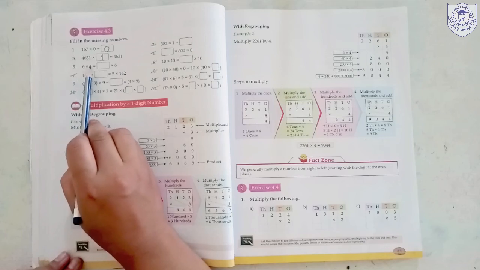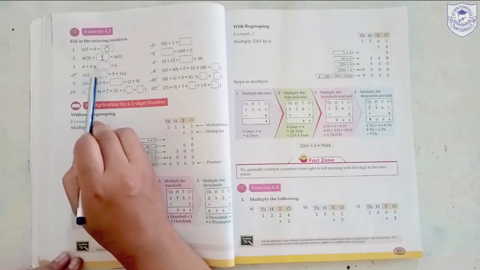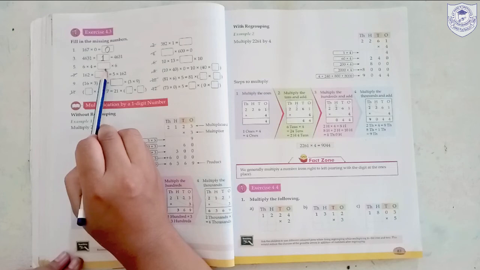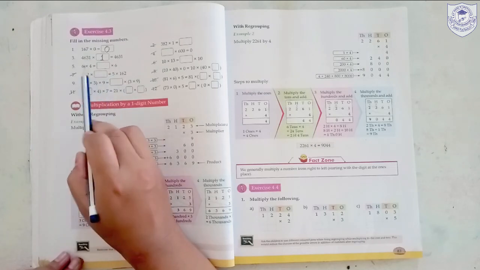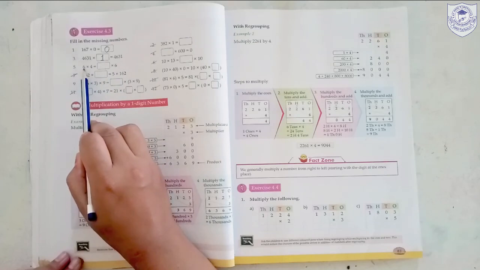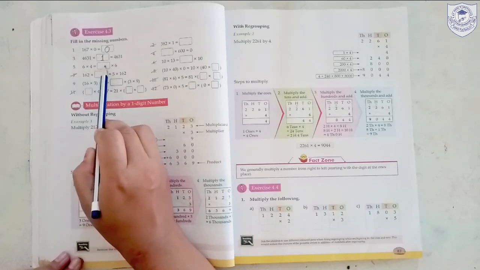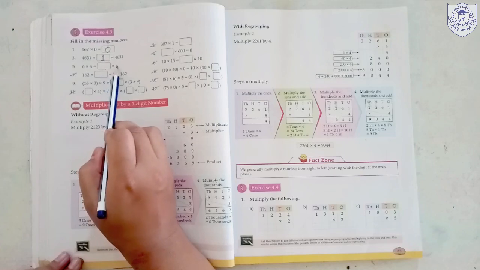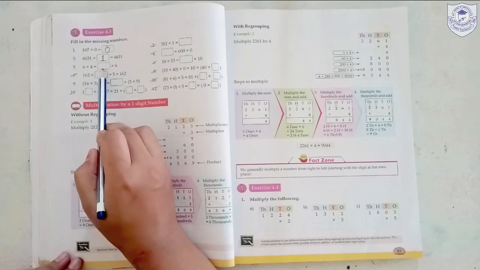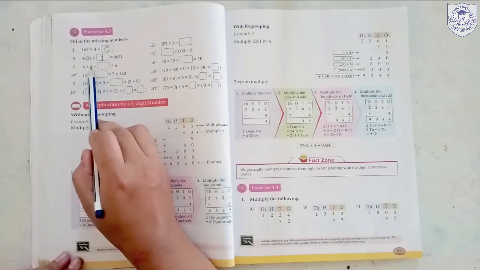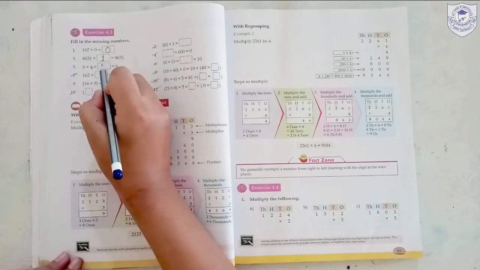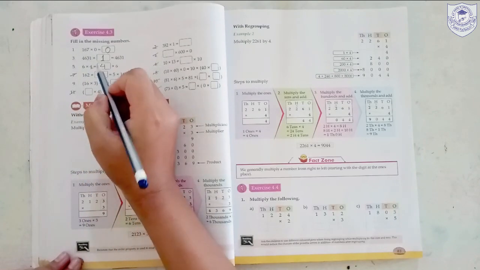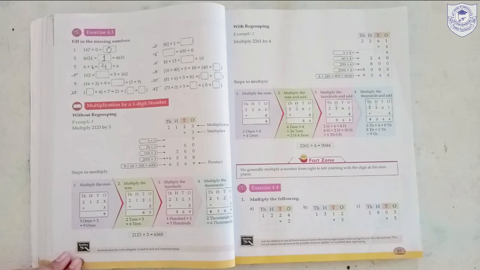Okay, now the next is 5. Here we have 6 into 4 equal to, you have to fill in this missing number into 6. Here on the left side we have 6 into 4, and on the other side we have 6, right? So the missing number will be which one? Here 4, isn't it? Here we are applying what type of property? Order property of multiplication, isn't it?